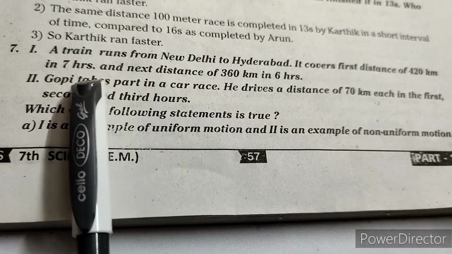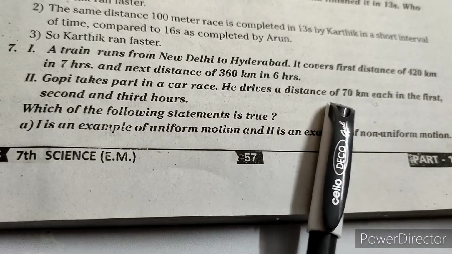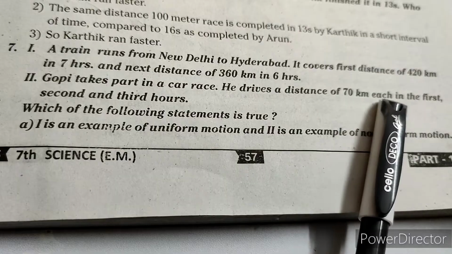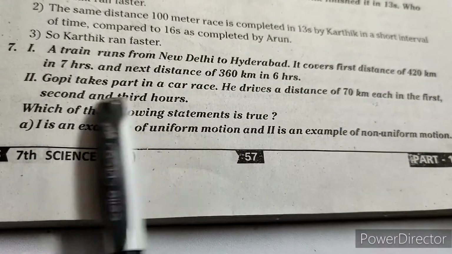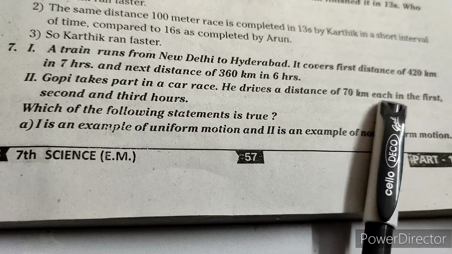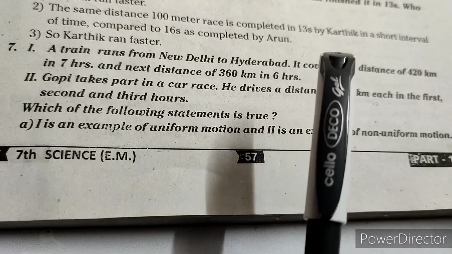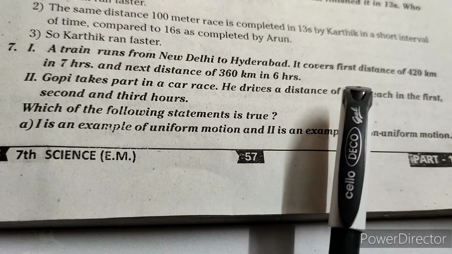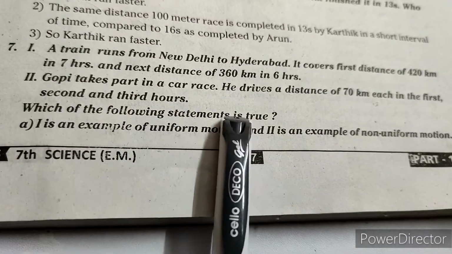2. Gopi takes part in a car race. He drives a distance of 70 kilometers each in the first, second and third hours. So in 3 hours, in each hour he covered 70 kilometers. First hour, second hour, third hour, 70 kilometers in each hour. Which of the following statements is true?